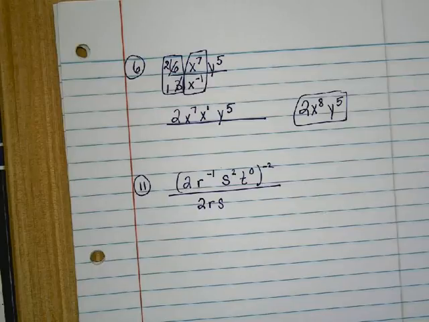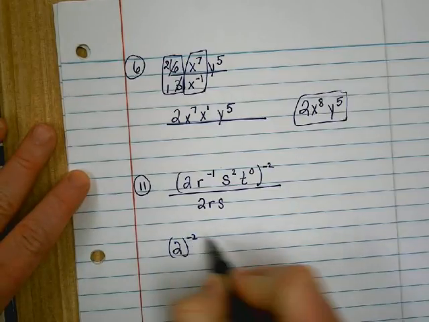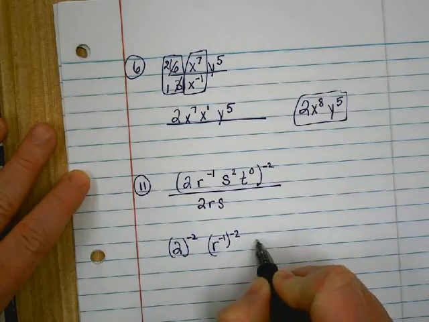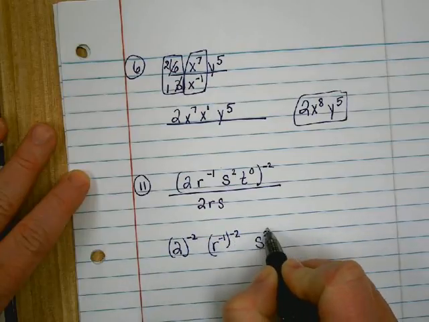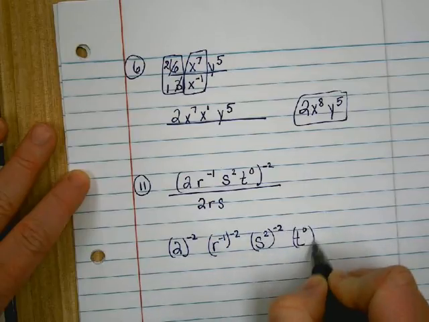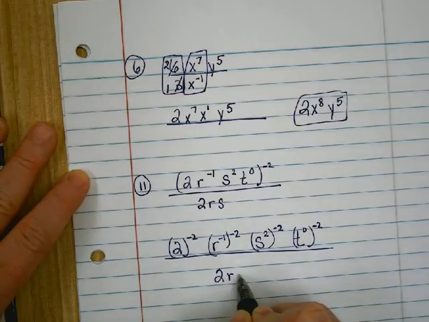That negative 2 affects everything in the top. So it's 2 to the negative 2 power, r to the negative 1 to the negative 2 power, s squared to the negative 2 power, t to the 0 to the negative 2 power, over 2rs.